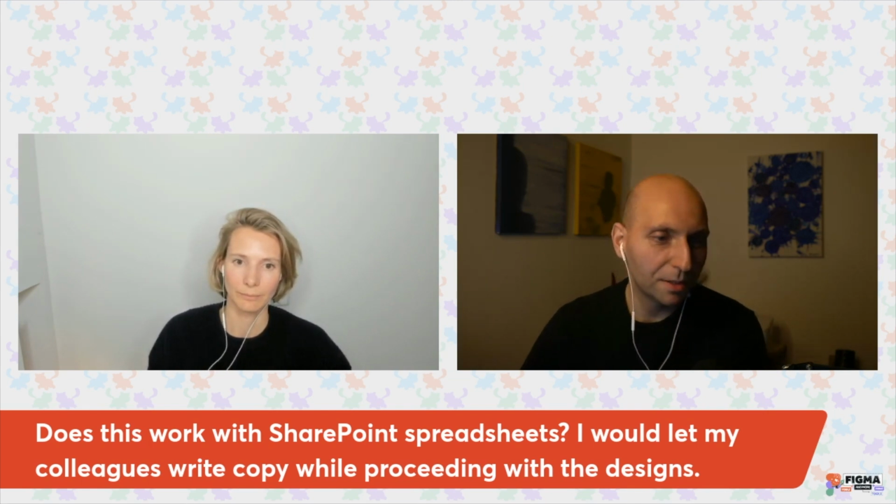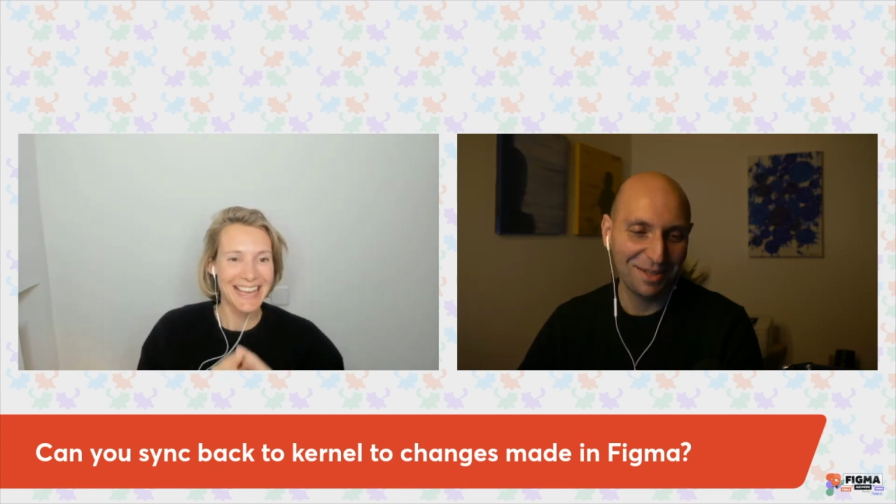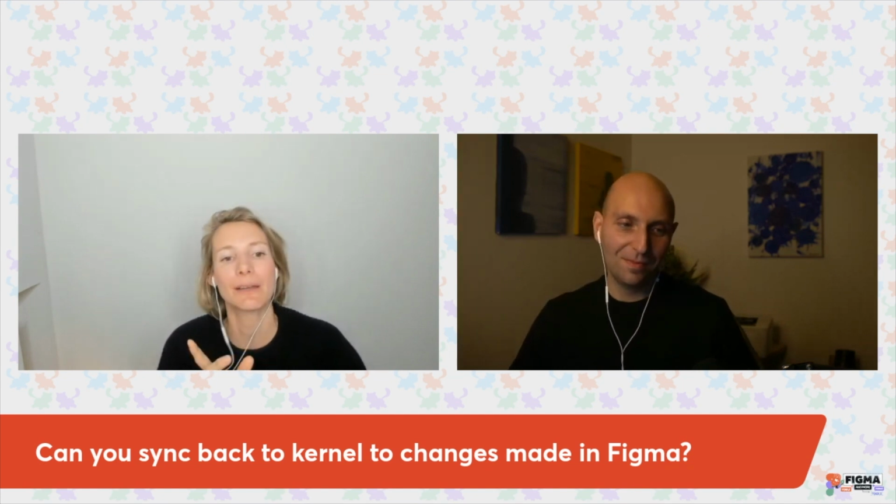Also, another question related to Kernel is, can you sync back the Kernel changes made in Figma? Good point. I actually don't know. I have to ask them, so that's maybe also another thing, I'm sending emails to Kernel. They'll be like, what is going on? The Smashing people, they're just coming all the way. And the final one. But there is a thing. I didn't try it. There is sort of a bit like a Figma library, like your normal library you have. There is something, but I'm not sure.